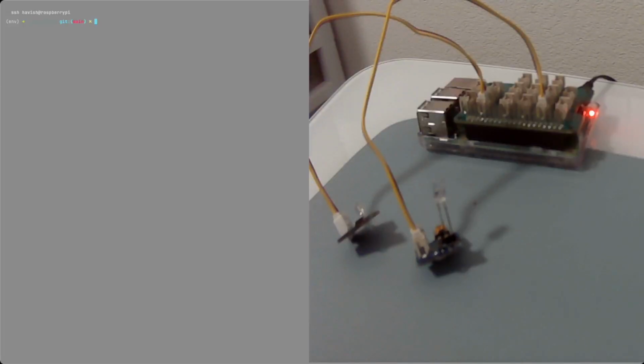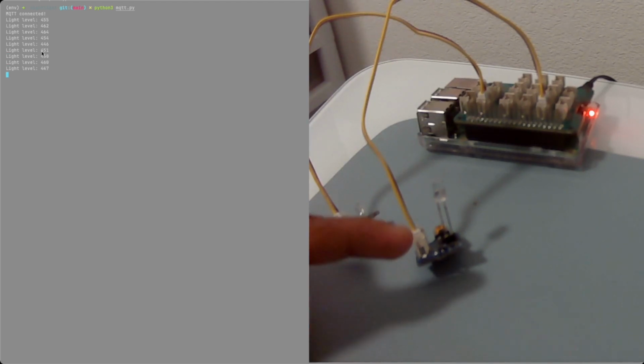Now I'm going to show you three different codes and their outputs. The first one is the MQTT broker that's connected to the Raspberry Pi. Once we run the code, we can see that MQTT connected means that the Raspberry Pi is connected to the MQTT broker. Now we can see light sensor values are more than 300, so the LED turns off.